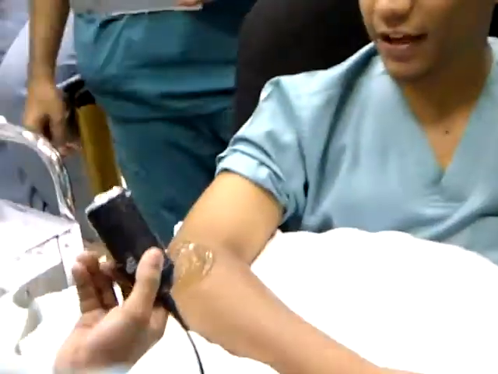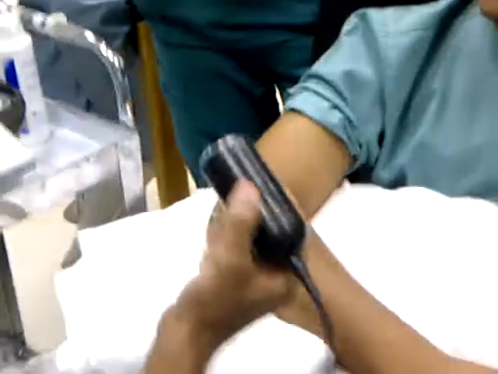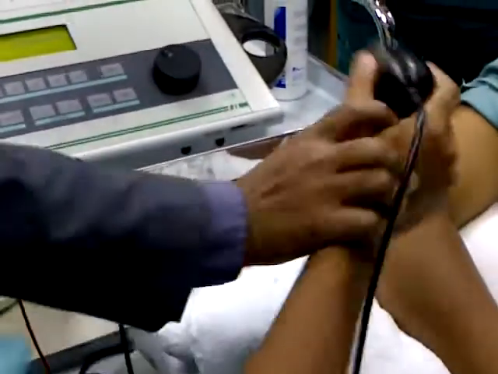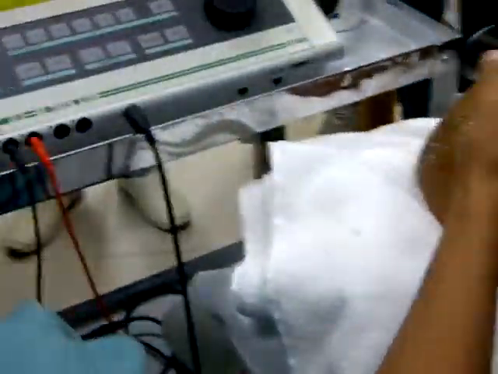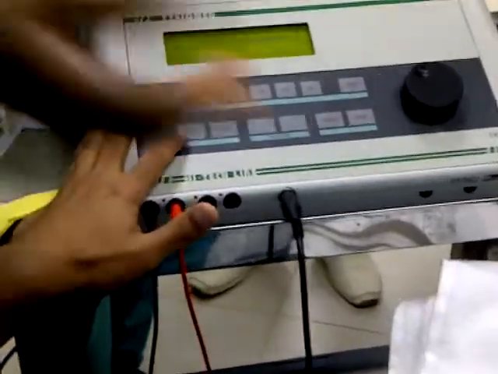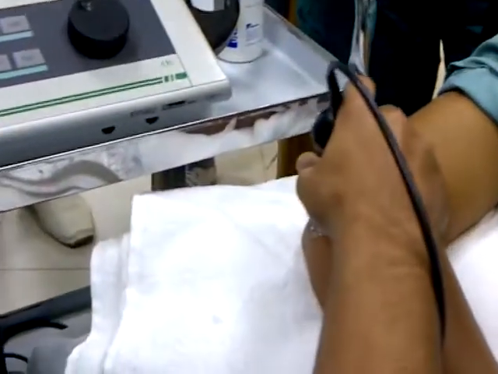No brain, no benefit. All simple things, simple logic. Very easy. So it's your dominant hand that is going to do the work, then I can easily manipulate the buttons on the machine. Okay. Start now.